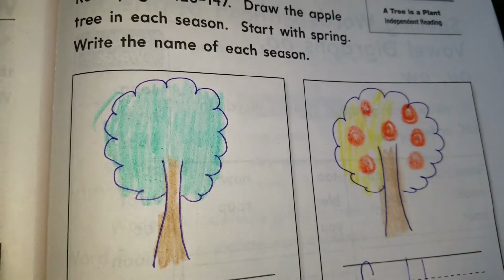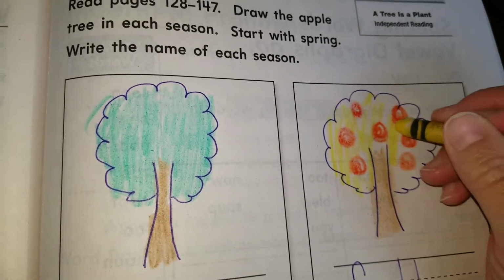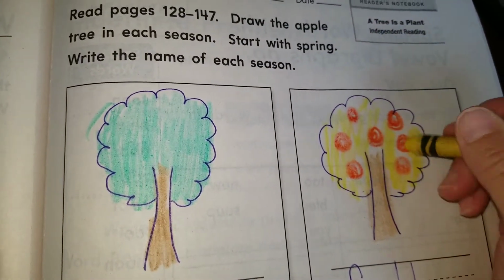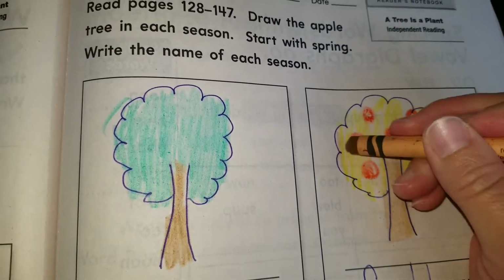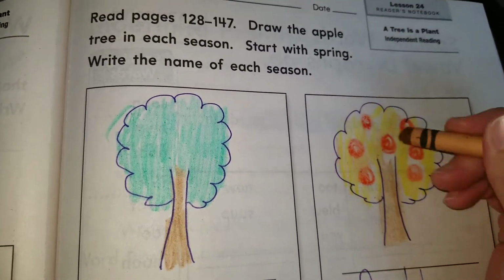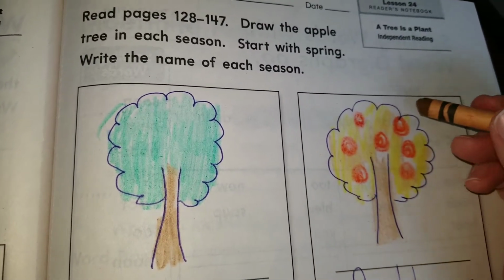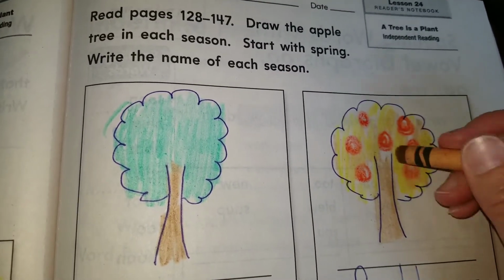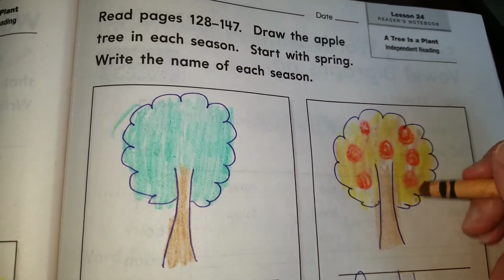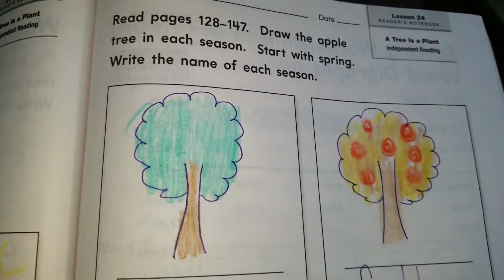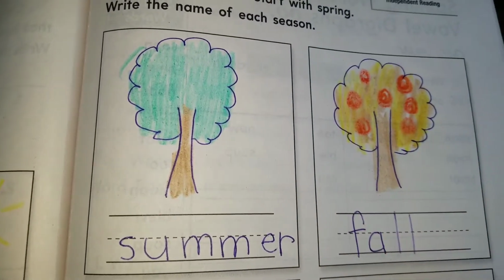Maybe we can do yellow, and then we'll do a little bit of brown too. So the tree doesn't have green leaves anymore because now it's fall.